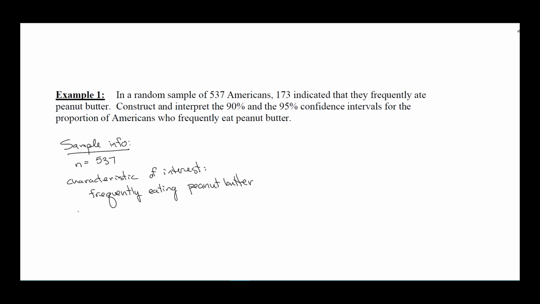So my x, the number of Americans with the characteristic, is 173, right? And so what is my p hat, my sample proportion? My p hat is x over n, so that is 173 over 537, which is approximately 0.322.